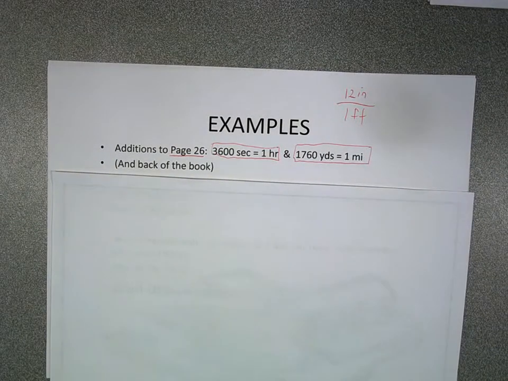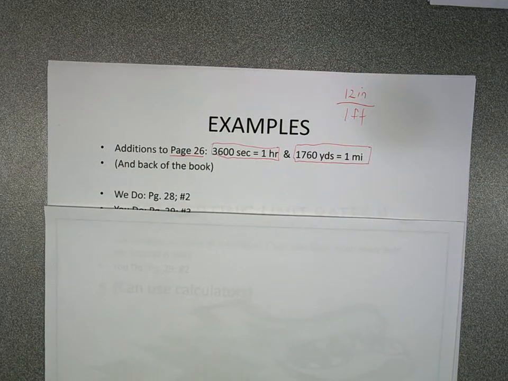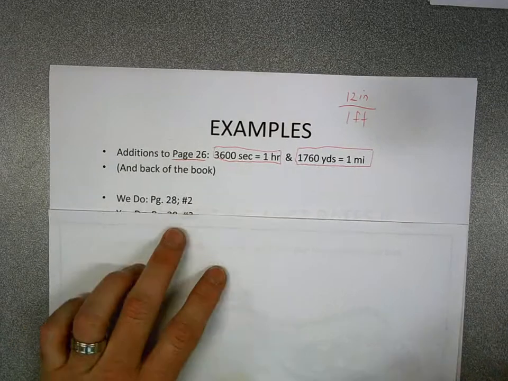Let's flip over to page 28. All right, let's read on page 28. Let's read number 2. Let's close read that. It says, a skydiver is falling at about 176 feet per second. How many feet per minute is he falling? Now, I'm going to walk you through this. Here we go. Step 1.